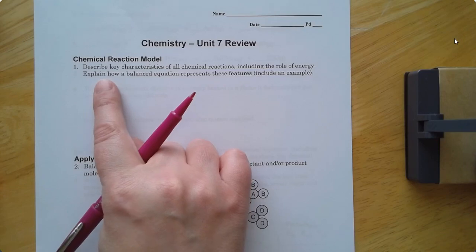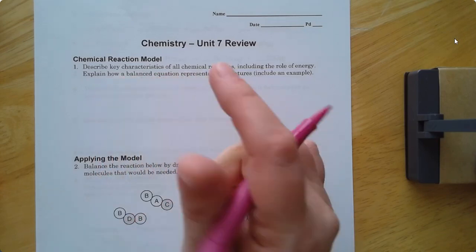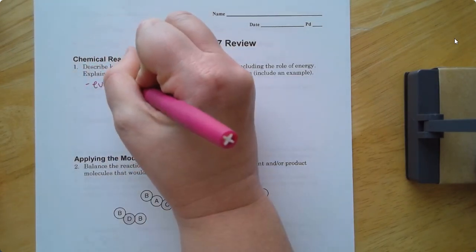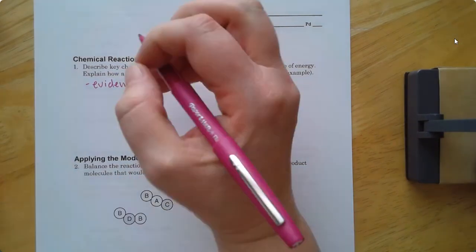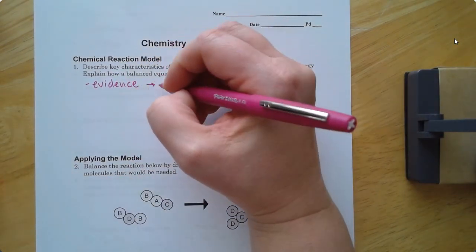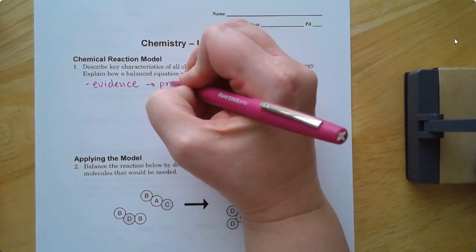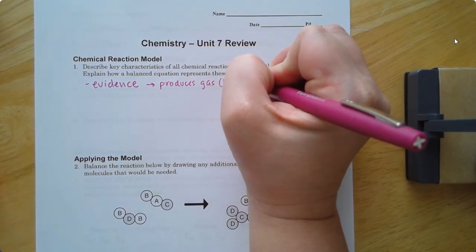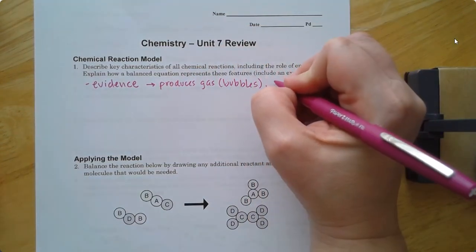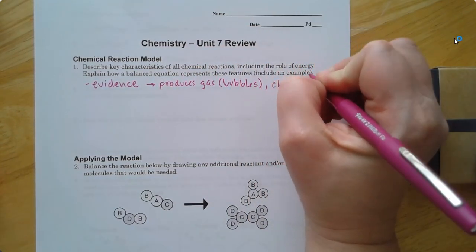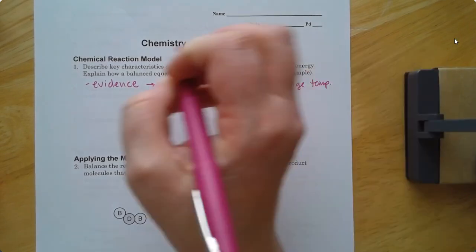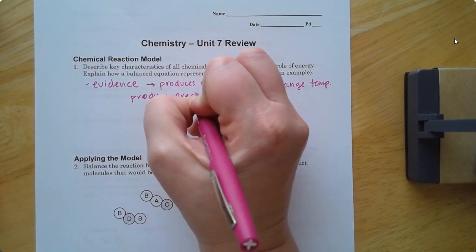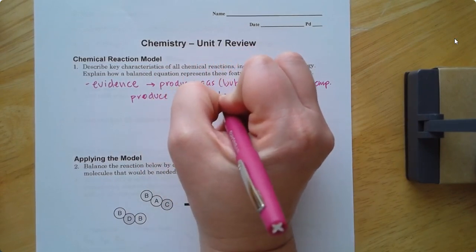One thing about key characteristics of chemical reactions is that you'll be able to see evidence for them. So one of the very first things that we did was a series of demonstrations with different things. And what we saw was stuff like produces a gas, or we saw bubbles. It may change temperature. It may get hot or cold. It may produce a precipitate.